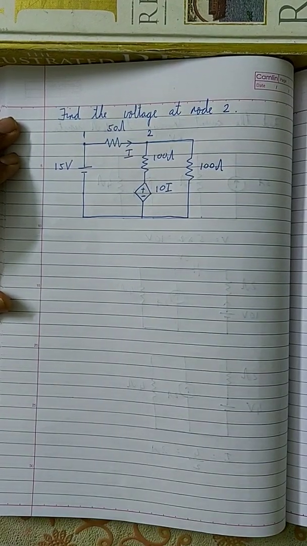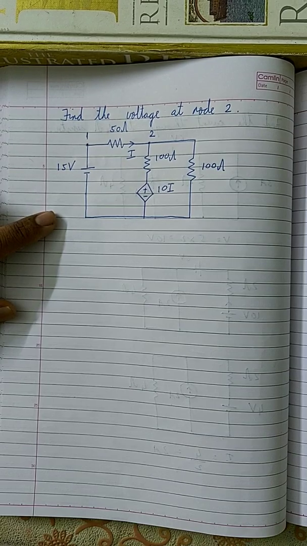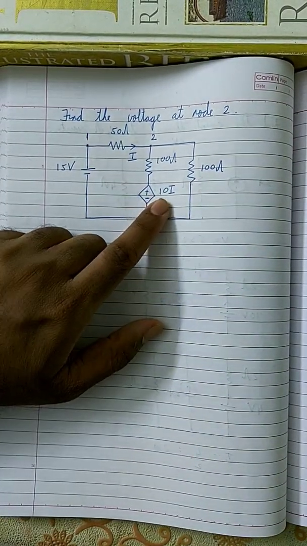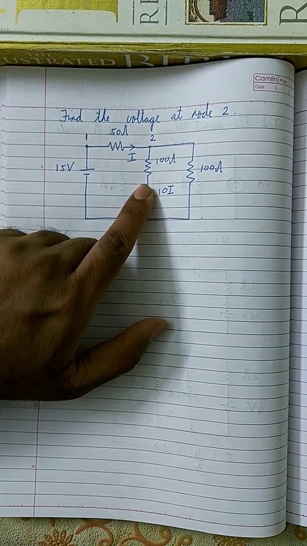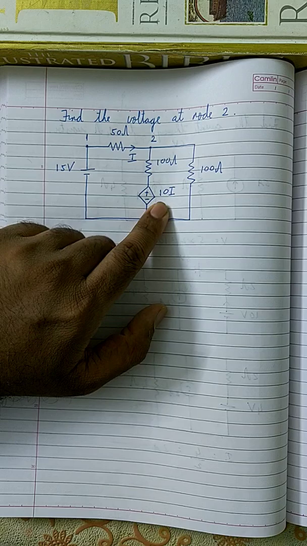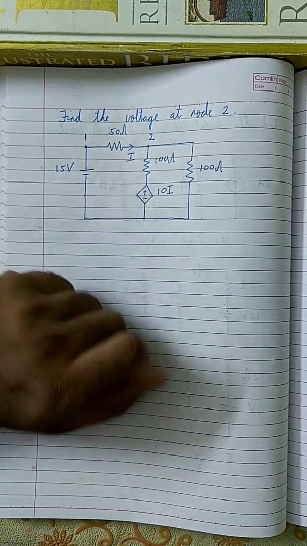Okay, so now let's do one more question in source transformation. In this source transformation circuit there is a dependent source. This is a dependent voltage source, and the value of that voltage source is 10I, and what is I? I is the current through this 50 ohm resistor.